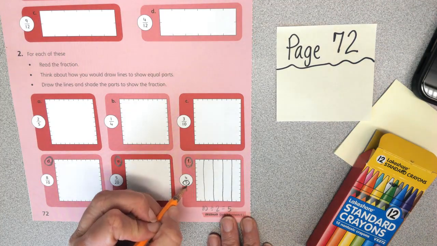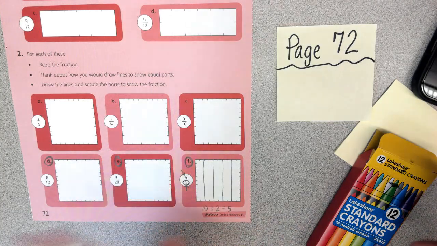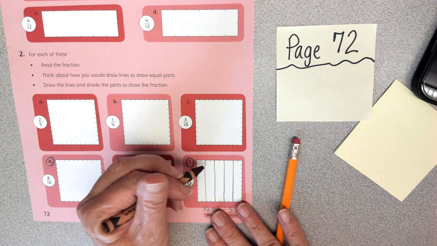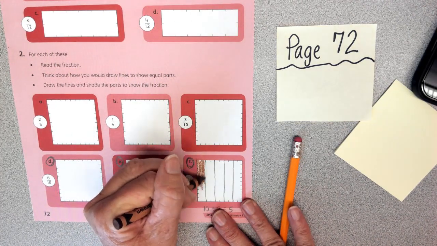Once I have 5 equal pieces, I need to look at my numerator, which is 4, and how many will I need to shade in to show 4/5? 4 pieces. So I'm going to take one of my colors and shade in 4 pieces.